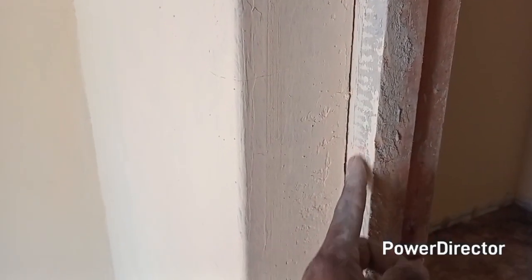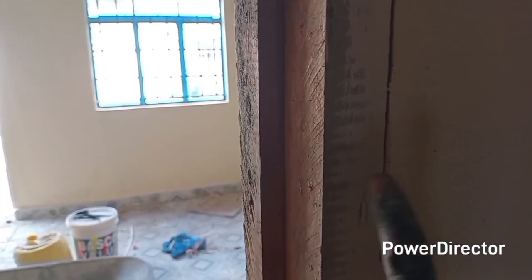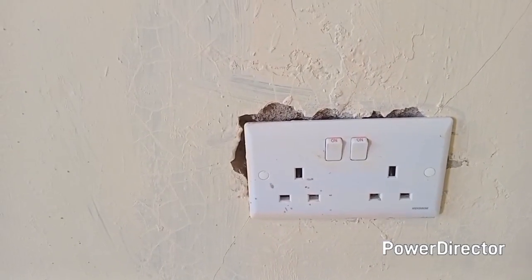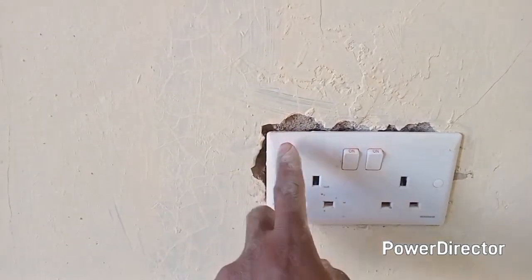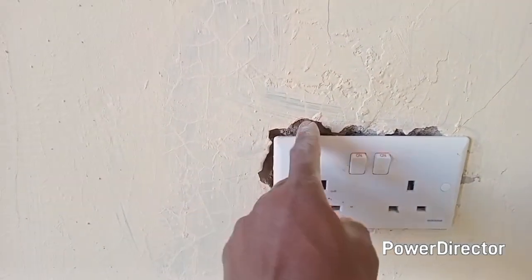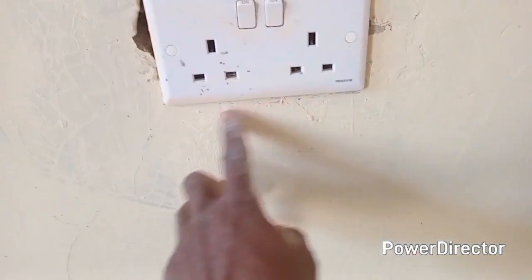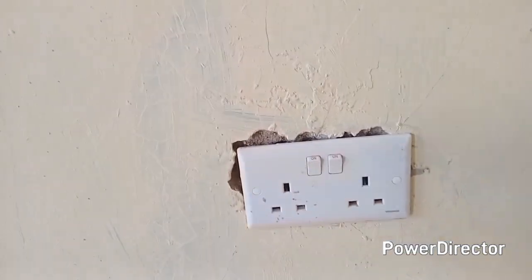And again, to fill these gaps that are found within the frame and the wall, as well as these gaps found within the switch and the wall. So we fill this to the extent that it looks like this lower surface. You will not notice that there were these gaps. So that is the work of the filler.